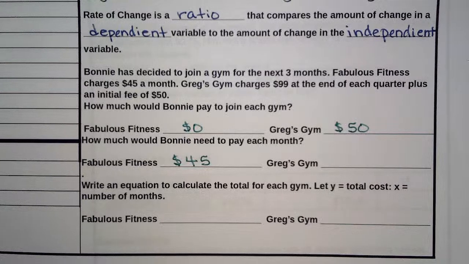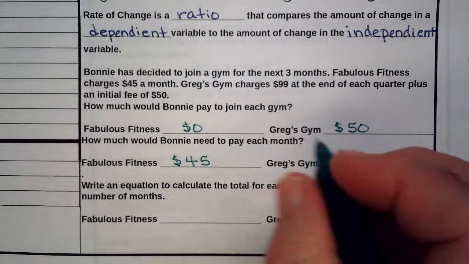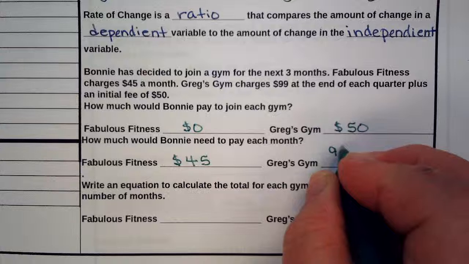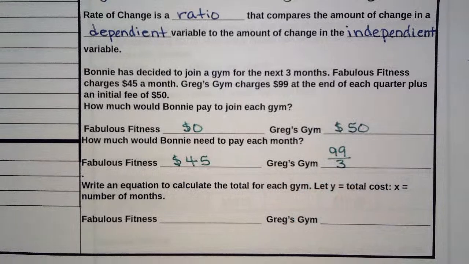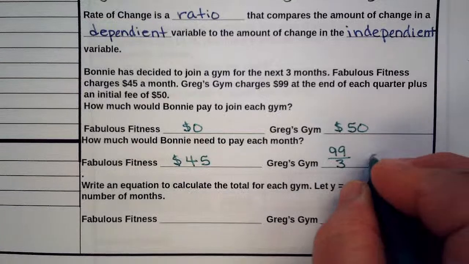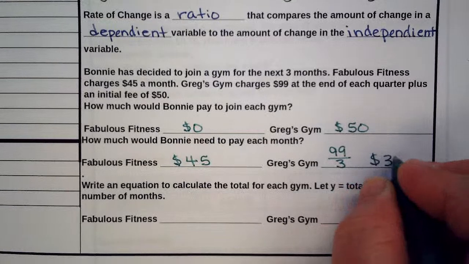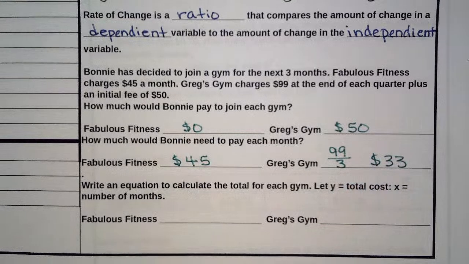How many months are in a quarter? 12 divided by 4 is 3. So there's 3 months in each quarter of a year. So that would be $99 for the quarter divided by the 3 months that are in each quarter. And that gives us a total of $33 per month.